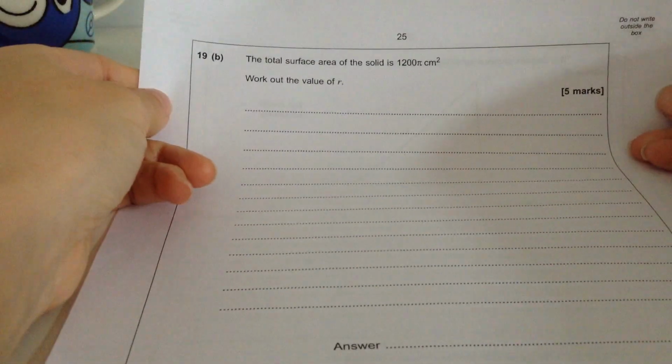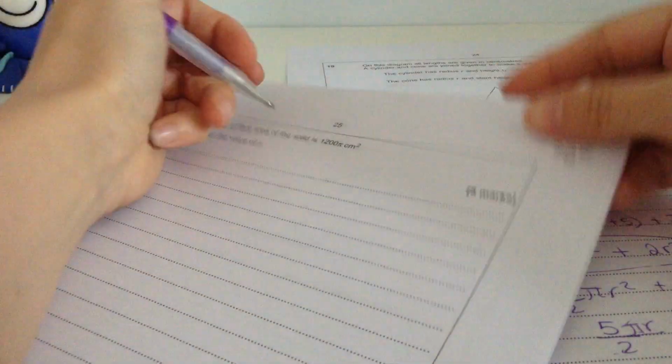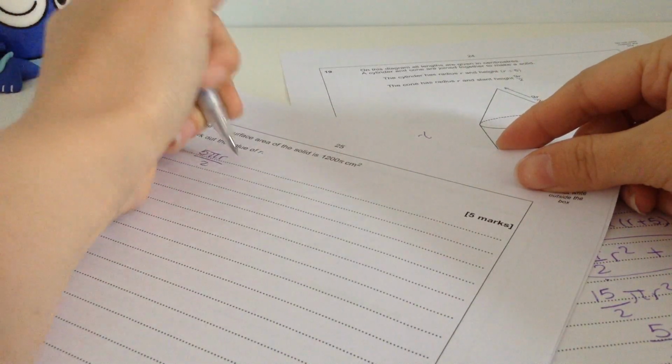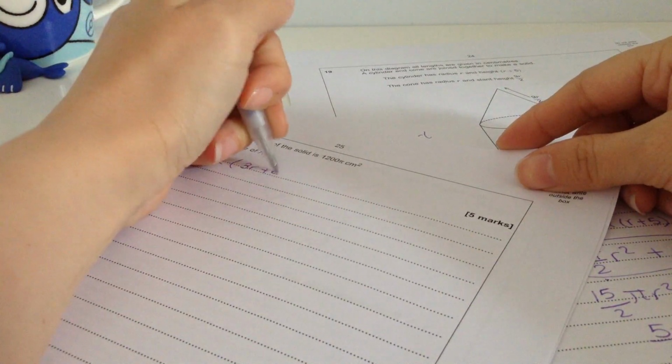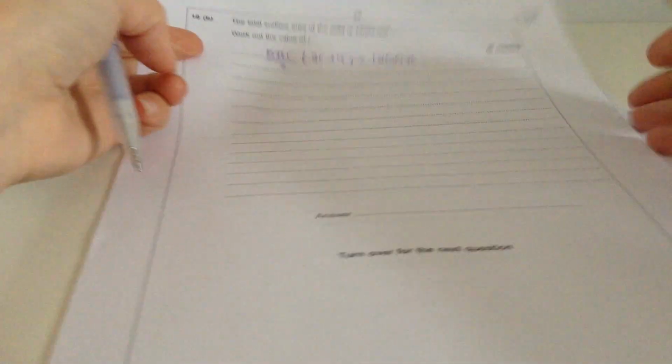That was just part A though. There's also a part B. The total surface area of the solid is 1200 pi. Work out the value of r. Okay, so what was it before? It was 5 pi r over 2, 3r plus 4. And that is apparently 1200 pi.